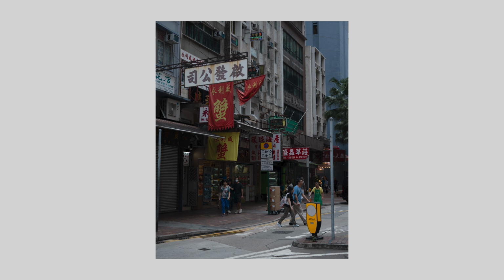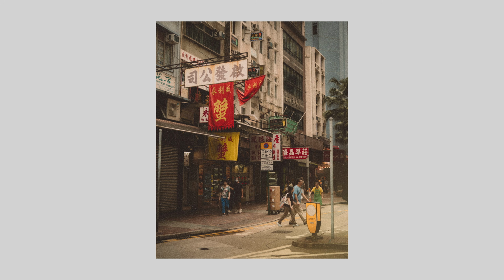Anyway, guys, that is pretty much gonna wrap up today's video. We've been able to take our photo from this to this inside of Lightroom and Photoshop using a handful of different techniques. And hopefully, now that you've been able to see my workflow from start to finish, you'll be able to do the same on your images too.